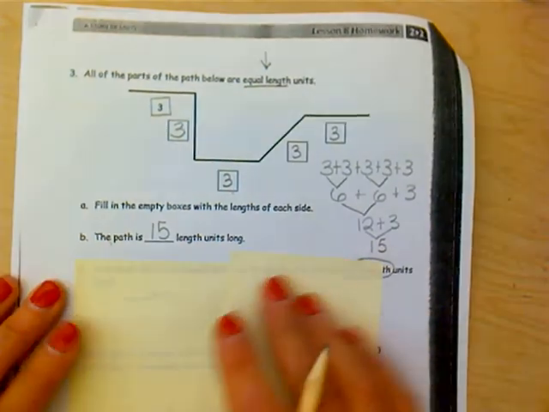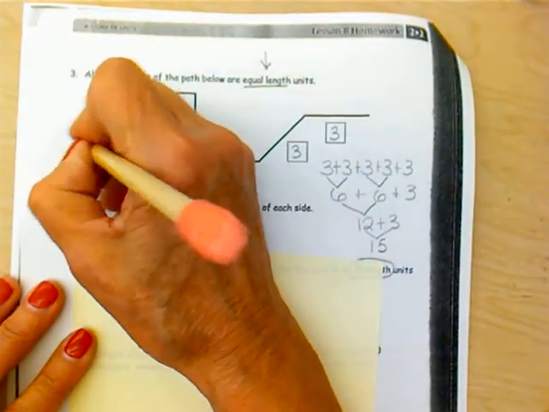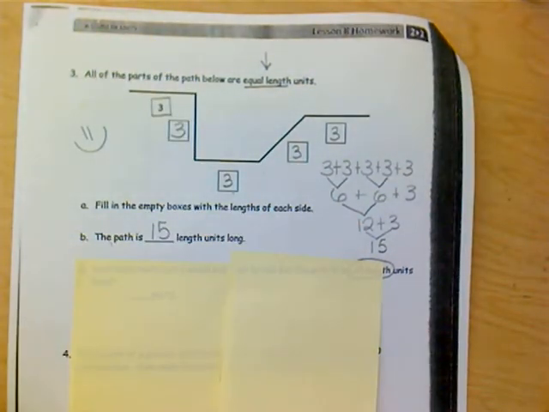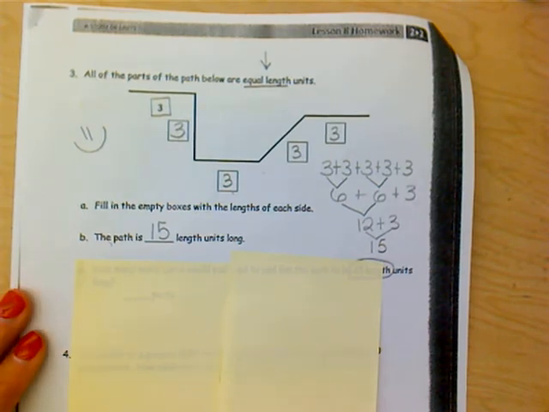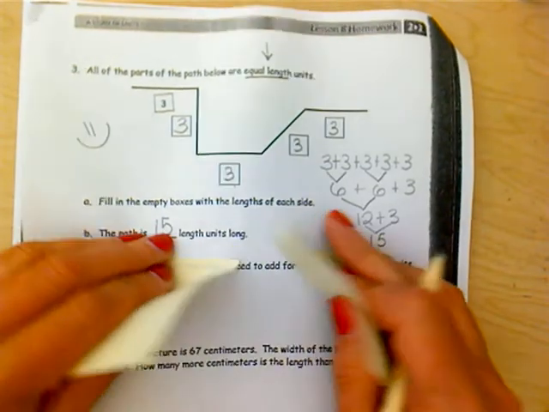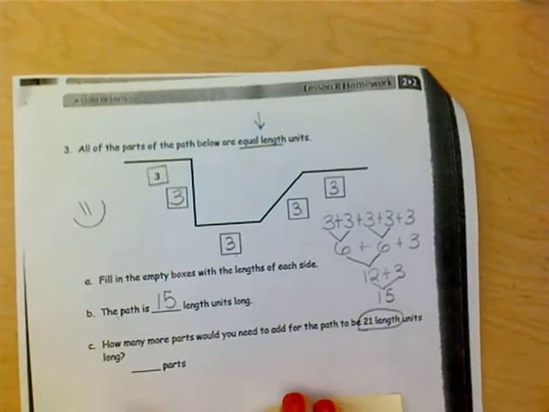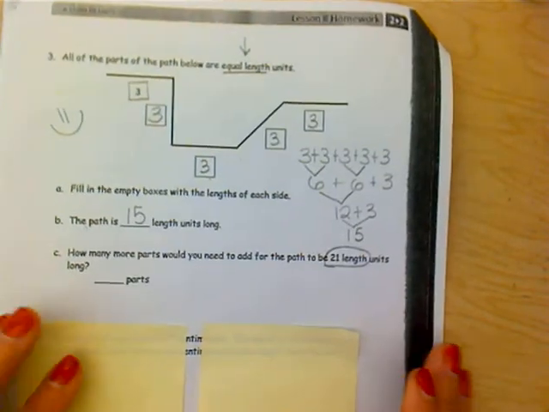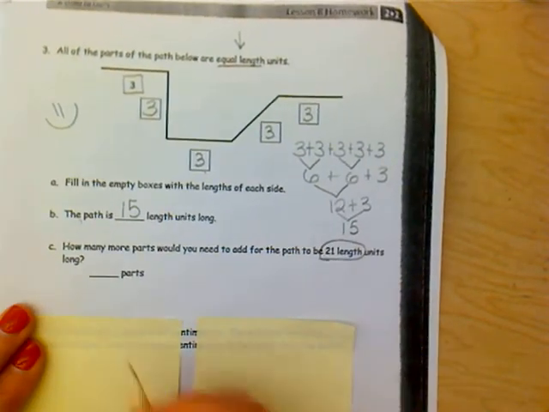All right, so if you got that part right, you should be very happy because you're getting yourself on the way to understanding multiplication, because multiplication is nothing more than repeated addition. All right, so now let's just sneak on down to this next problem. It's not really that terrible, but I think maybe I'm going to help you through this one.